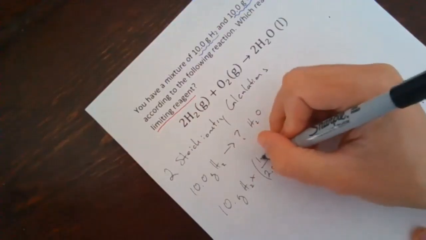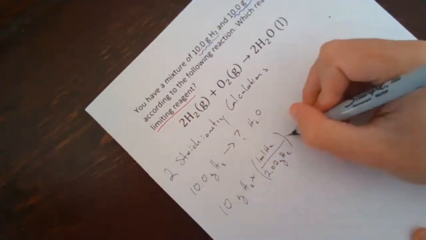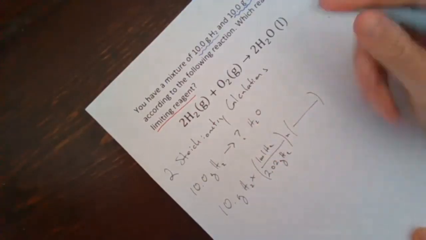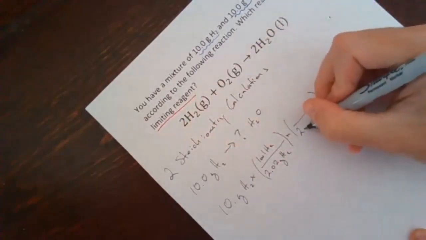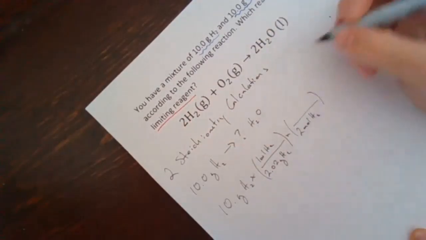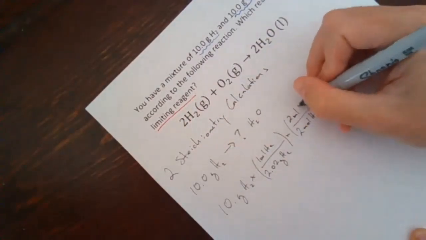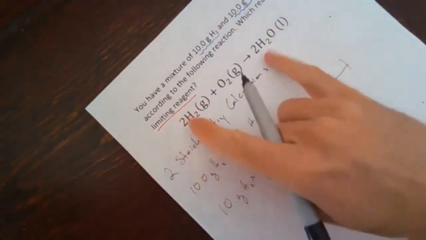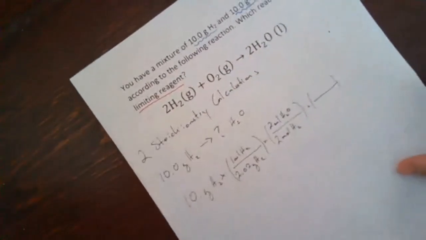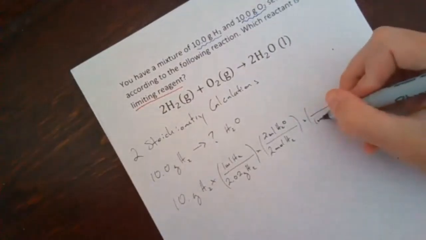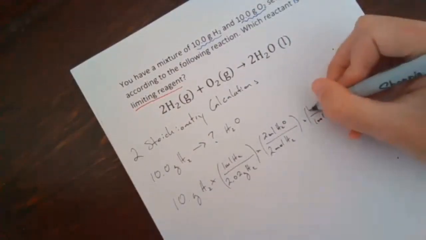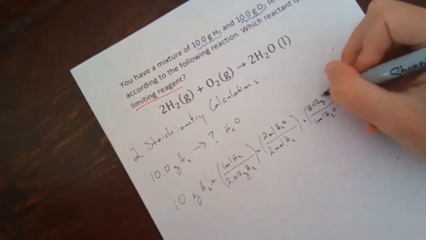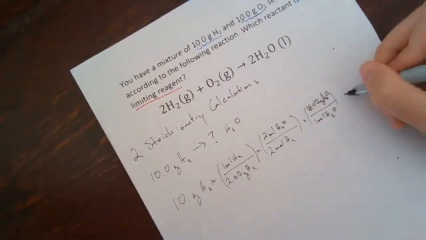2.02 grams of H2 for every 1 mole of H2. That's my molar mass. Then I use my reaction coefficients: 2 moles of H2 for every 2 moles of H2O. Those are my reaction coefficients, pulling them off the balanced equation. And then finally, molar mass of H2O is 18.02 grams.